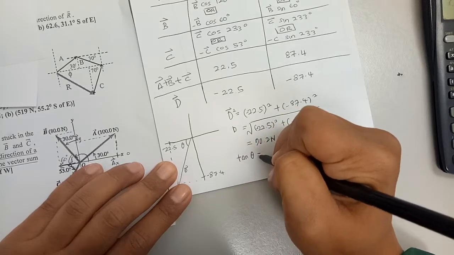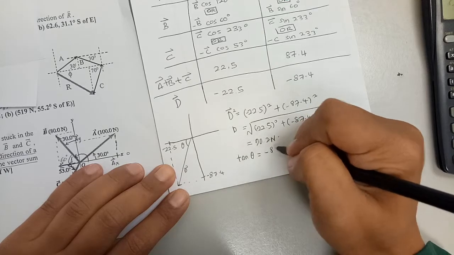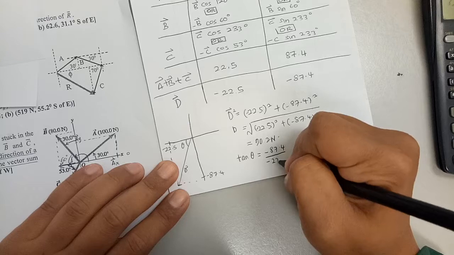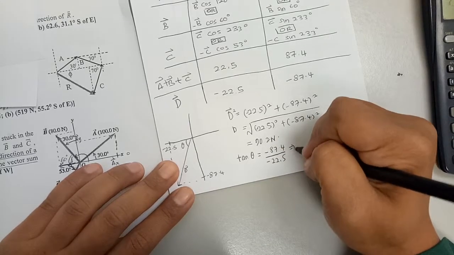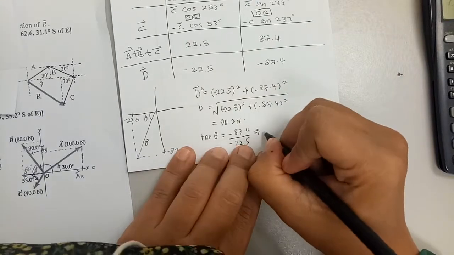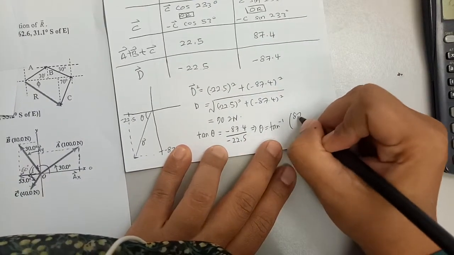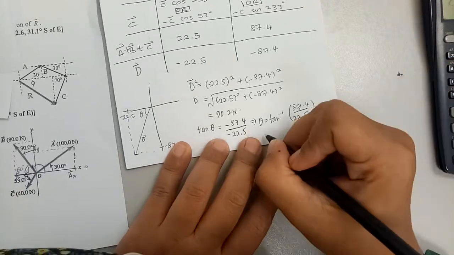Tan theta equals 87.4 divided by 22.5, so theta is the inverse tan of 87.4 divided by 22.5.